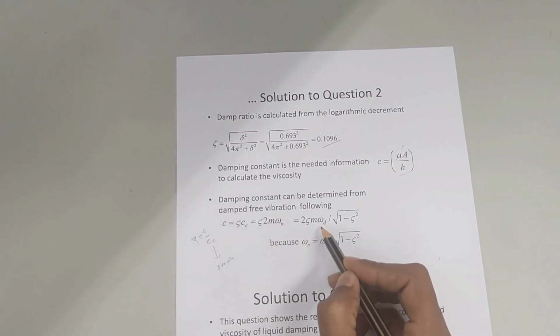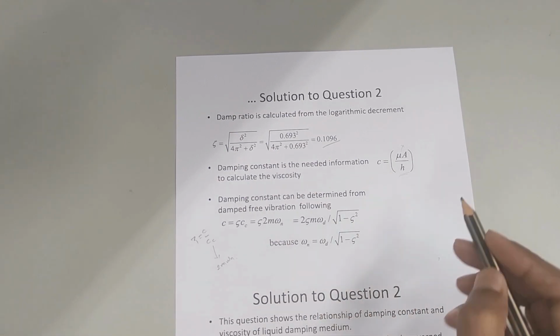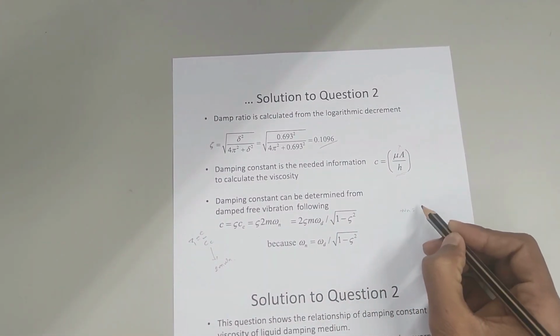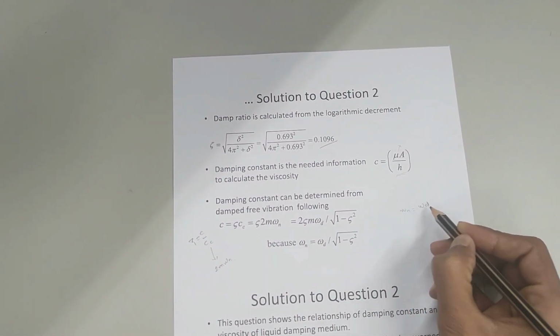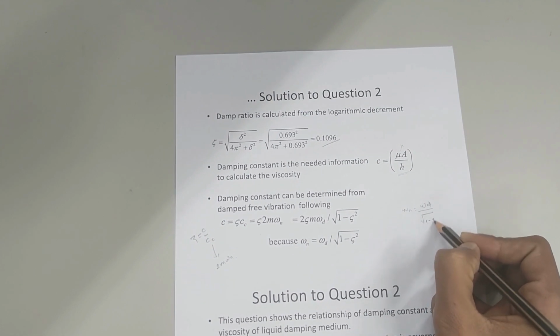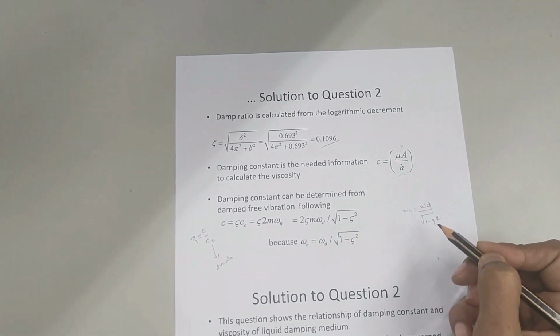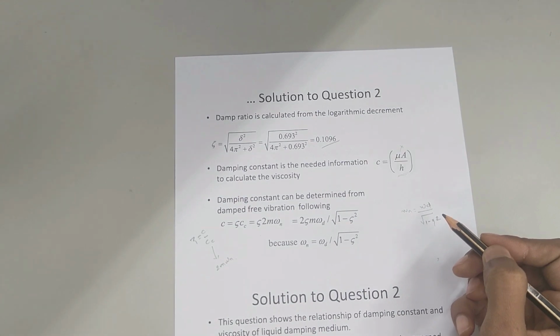So we have omega n is equal to omega d by root of 1 minus psi square. So we can put these values here.